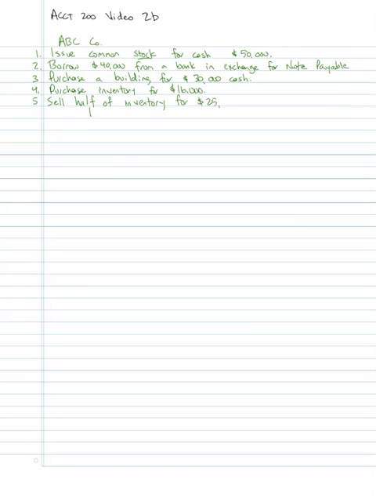Their selling price is going to be $25,000. And we're going to sell on account. What this means is that the customer does not pay us cash, but we will send the customer a bill at some point in the future, and the customer has some period of time, 15, 30 days, whatever it might be, to pay us back.